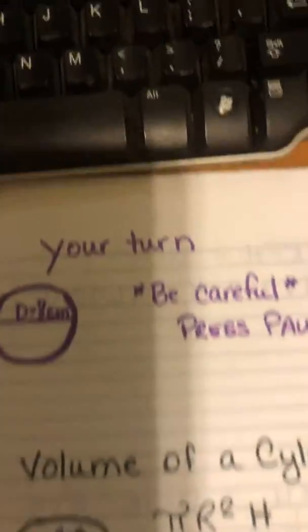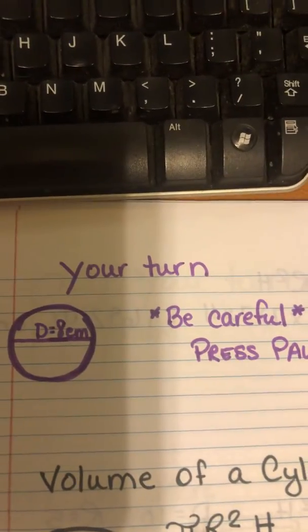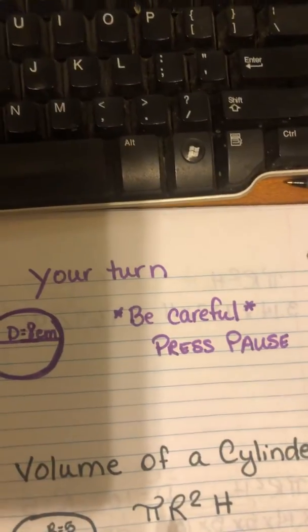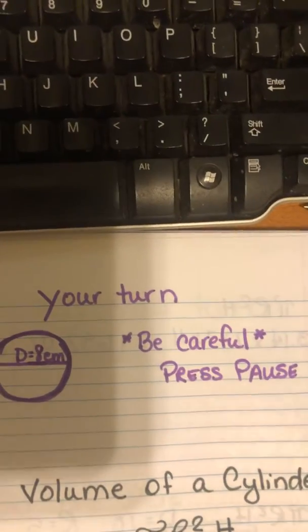All right, let me give you one more to do. This one, the diameter is 8. Go ahead and press pause and see me back in a minute.